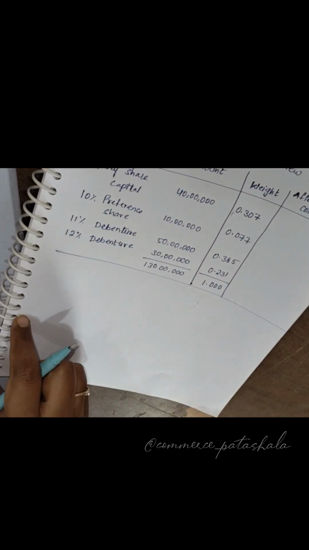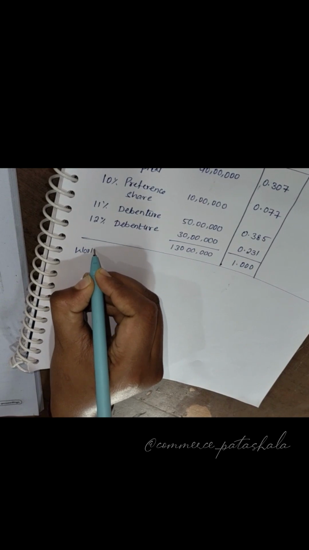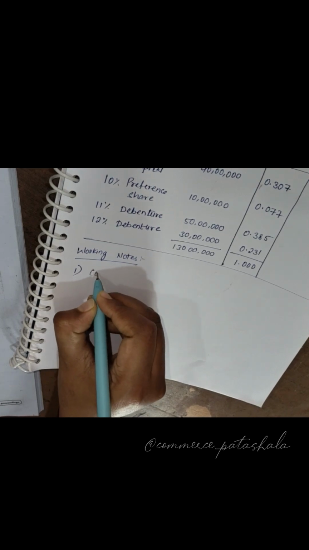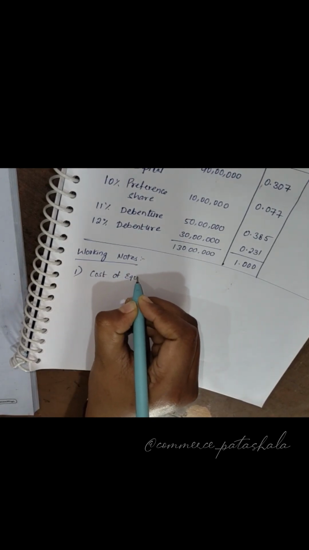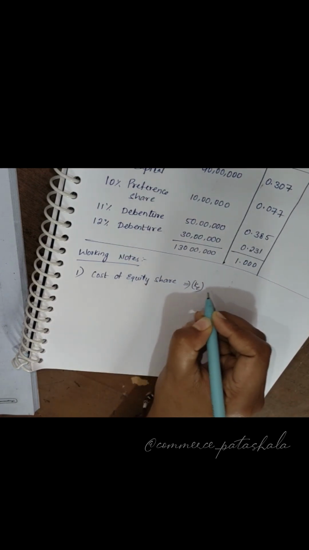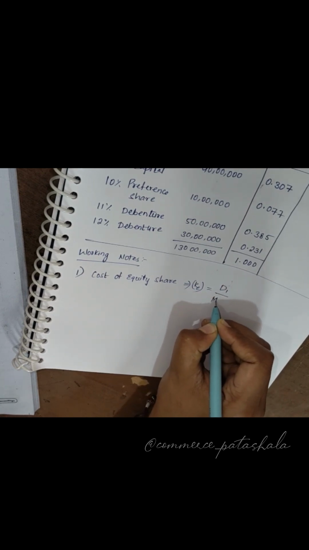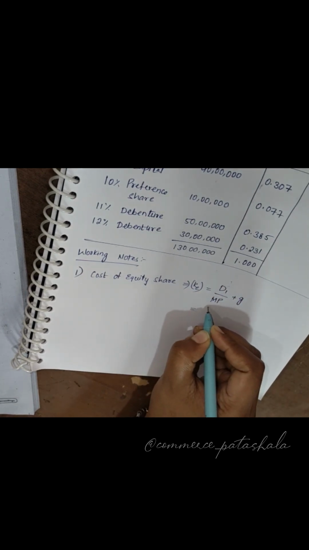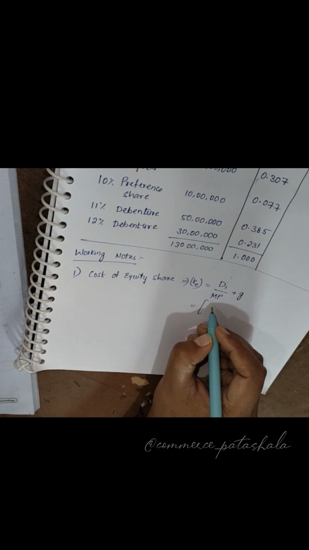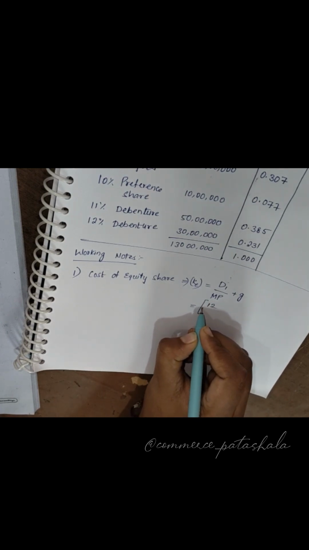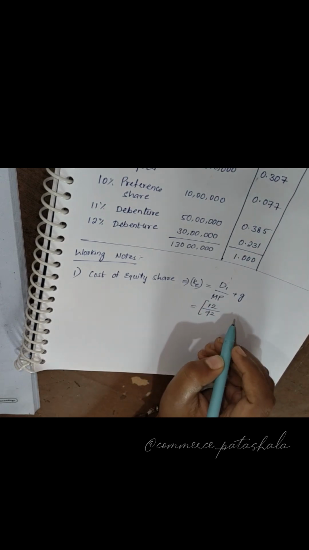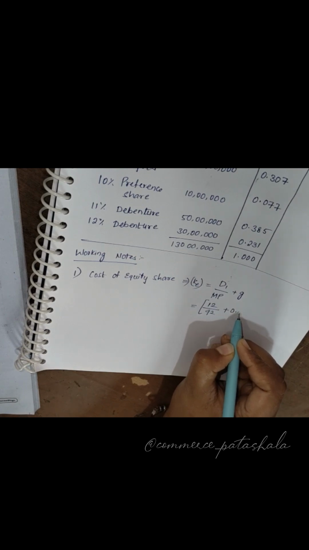Okay, so here under the working notes, we'll firstly calculate the cost of equity share. Same formula, it is denoted with KE, being dividend divided by market price plus growth. Okay, so what is the dividend that we are receiving? As you have seen in the question, the dividend rate increased from 10 to 12. So I am considering 12 as the percentage of dividend. Okay, market price being from 102 reduced to 92. Okay, then plus growth rate being reduced to 8%.